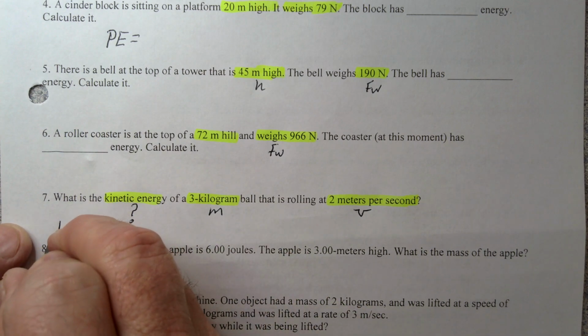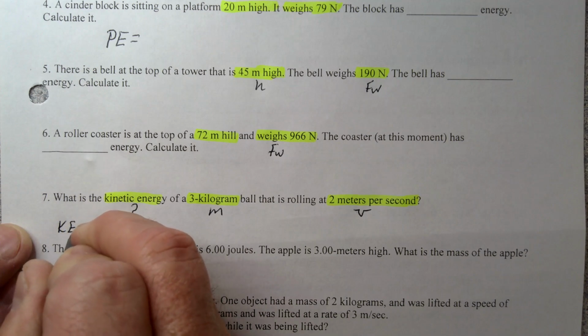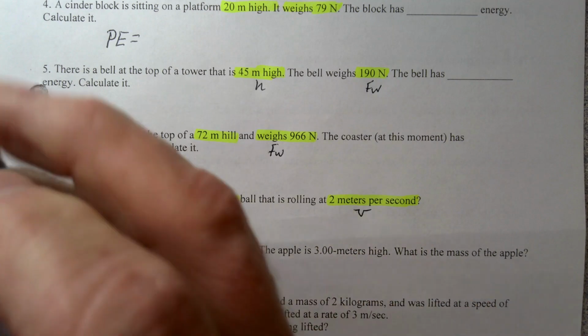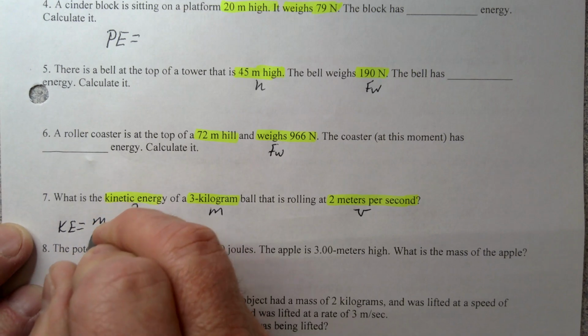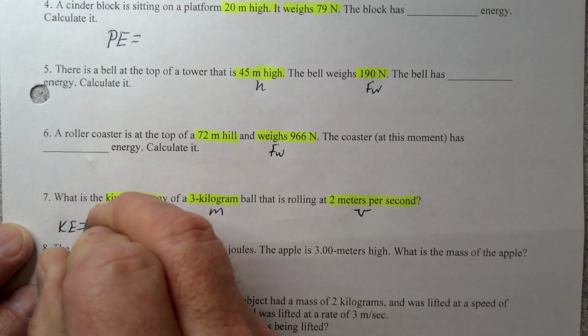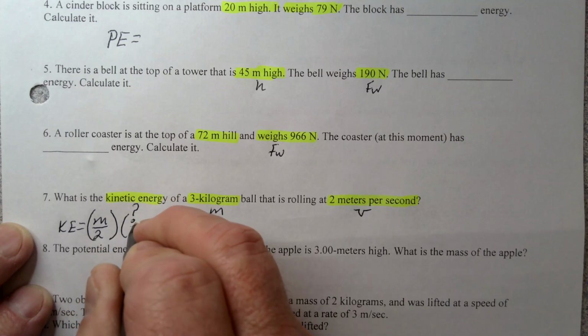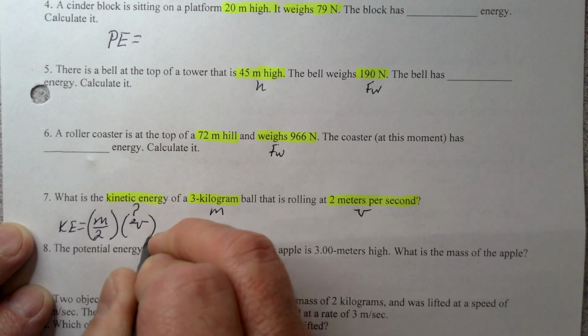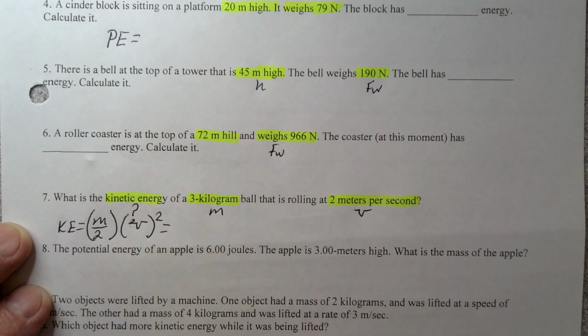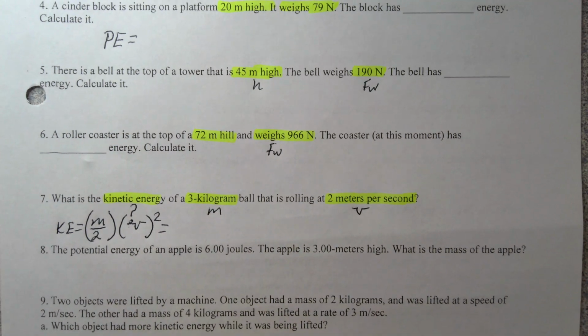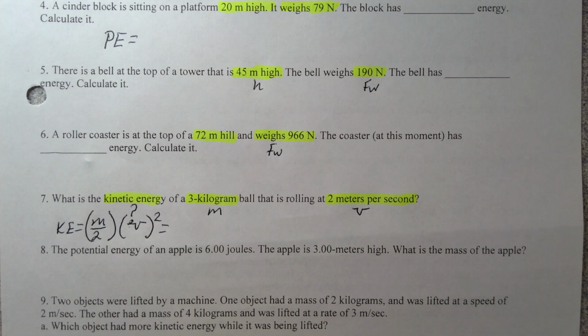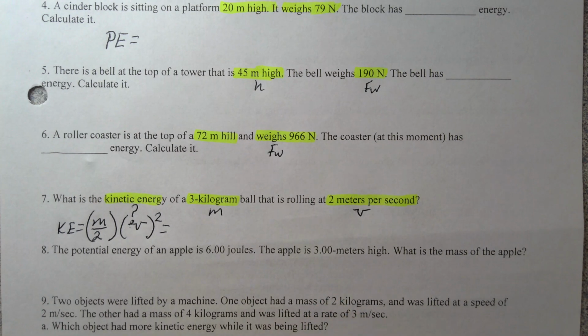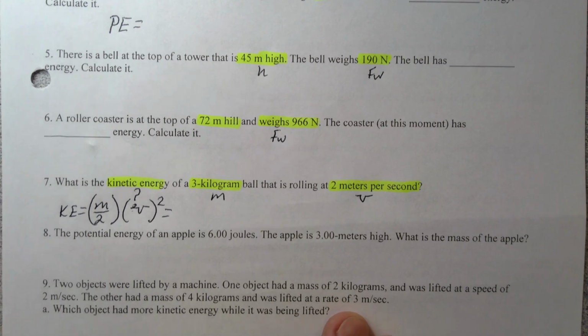So we would want to come over here and do kinetic energy. And then your formula on that, of course, is m divided by 2. And then we would take our old friend, the velocity, and we would have to square it. And you'd work that out on paper. Just like number 1. So you're going to work that out just like number 1's worked out.